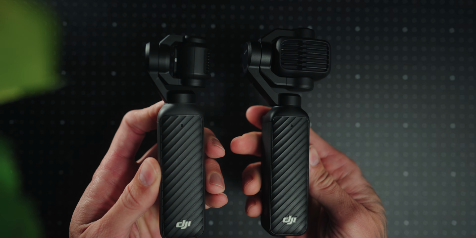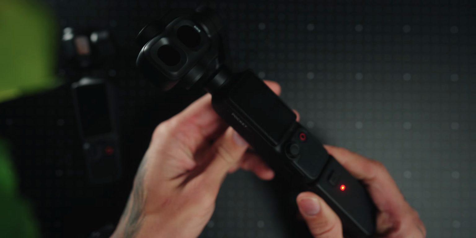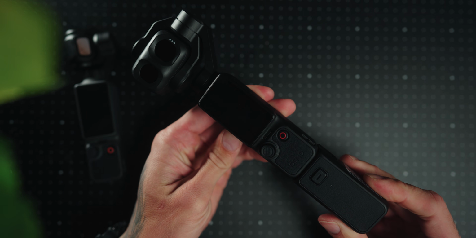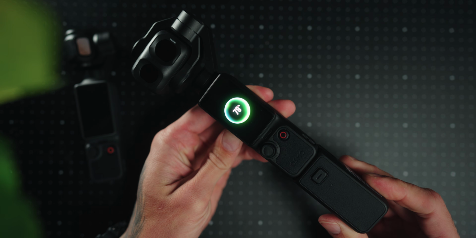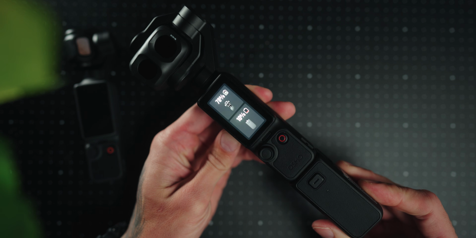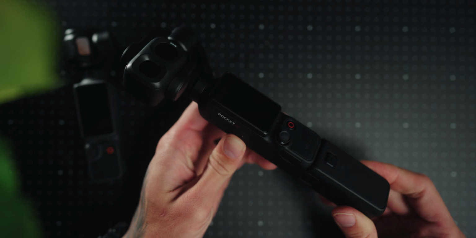Now in terms of the battery size, they're rated identical, 1545 milliamp hours, and how long these things actually last really depends on how much you're using it and what modes you're into. You can also buy this external battery that you can clip onto the bottom. I 100% recommend buying one of those because it tops up your pocket camera first, and then once this is fully exhausted, you use the pocket camera's battery.